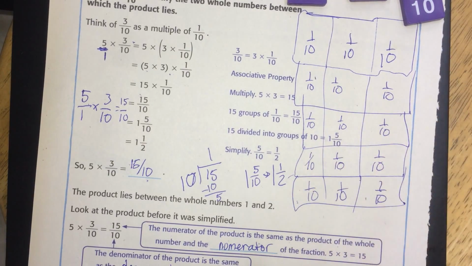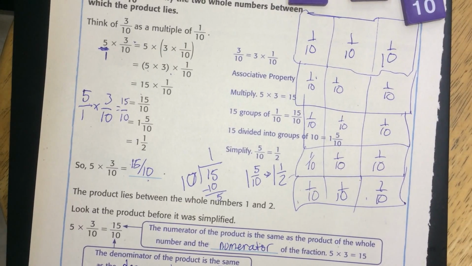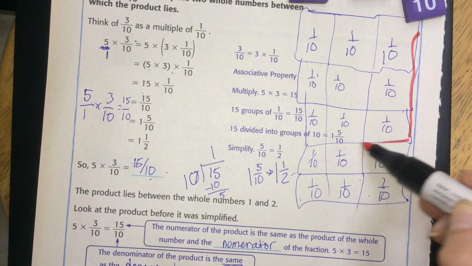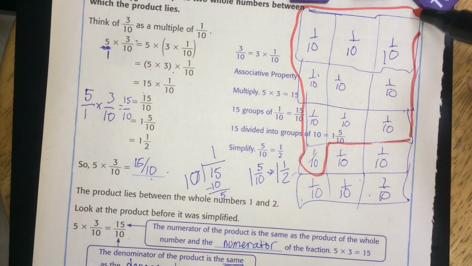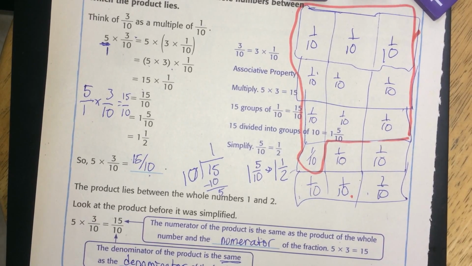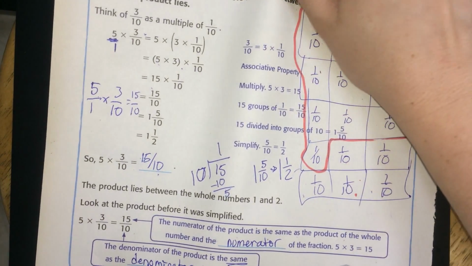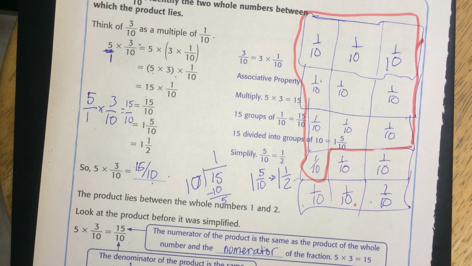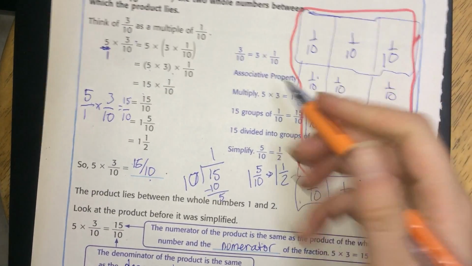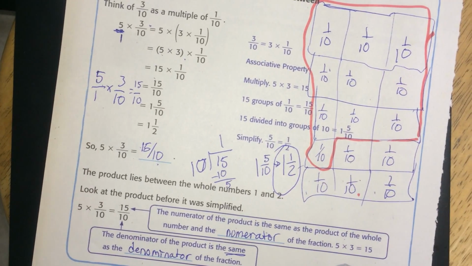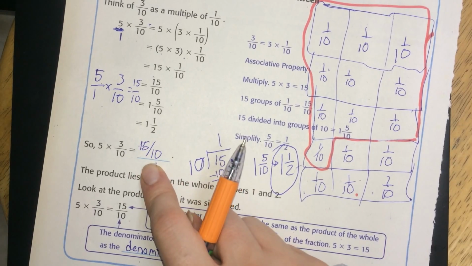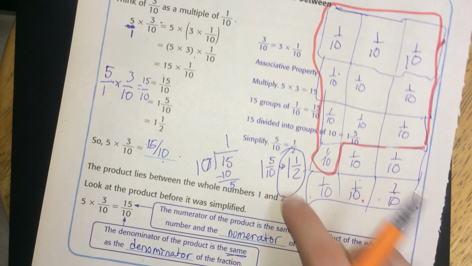So everything here is a part of my whole, and then I have 1, 2, 3, 4, 5 left over. 5/10 left over, which is reduced to 1/2, 1 and 1/2. So this is the better answer because it's a proper fraction or a mixed number. This is improper. Still the same answer, but we just like it looking this way better.